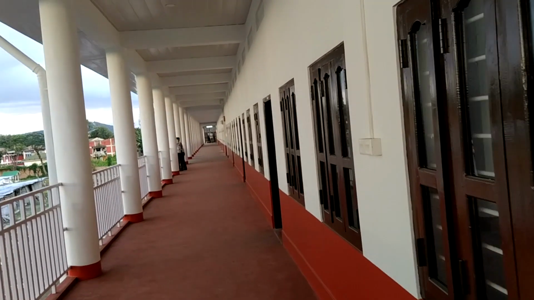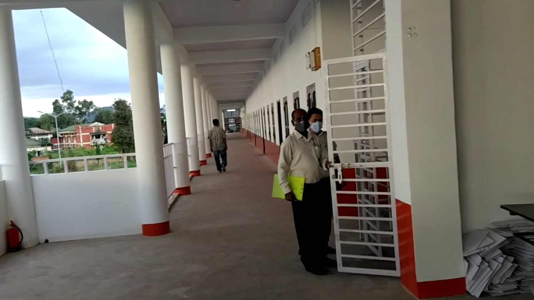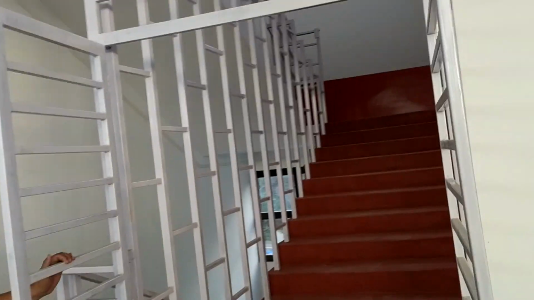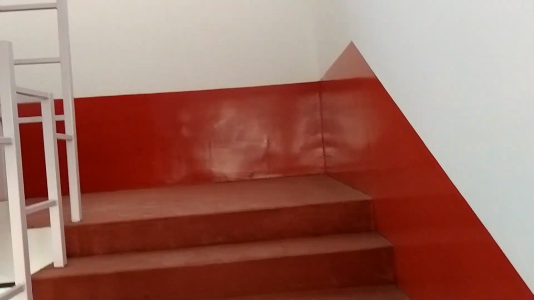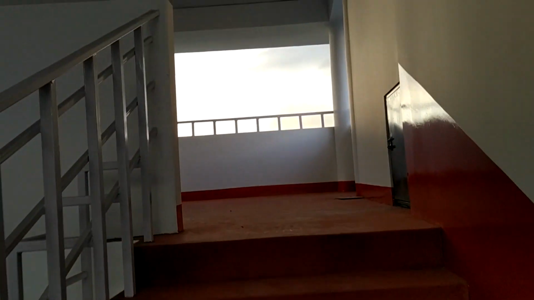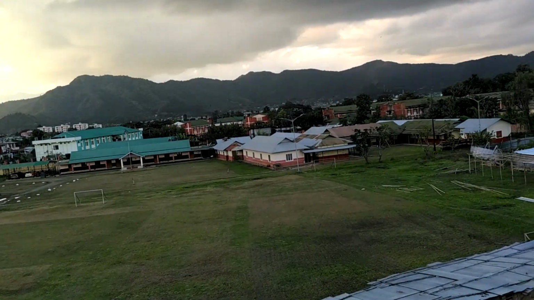Moving towards the first staircase, and this staircase goes towards the roof of the school. From here we can have a beautiful bird's eye view of our whole school campus, as you can see.